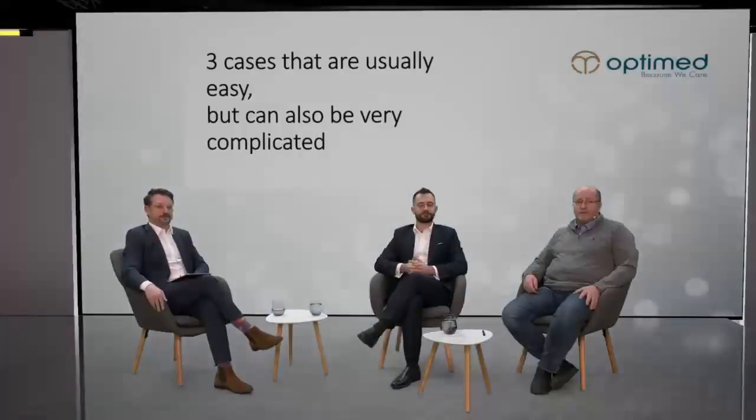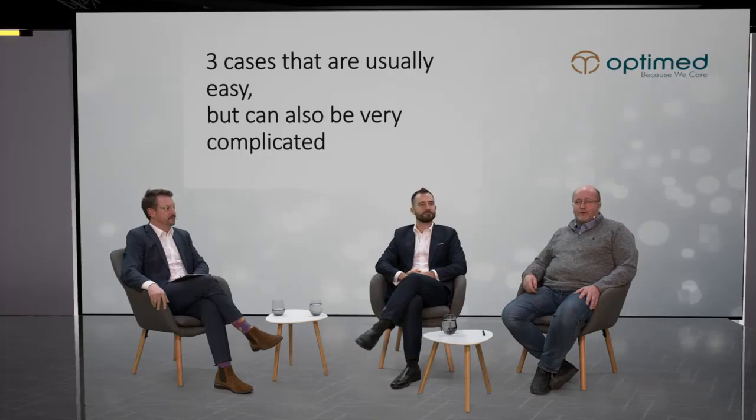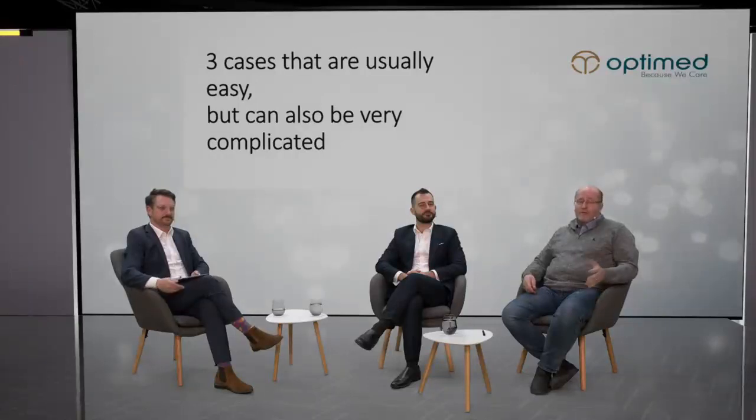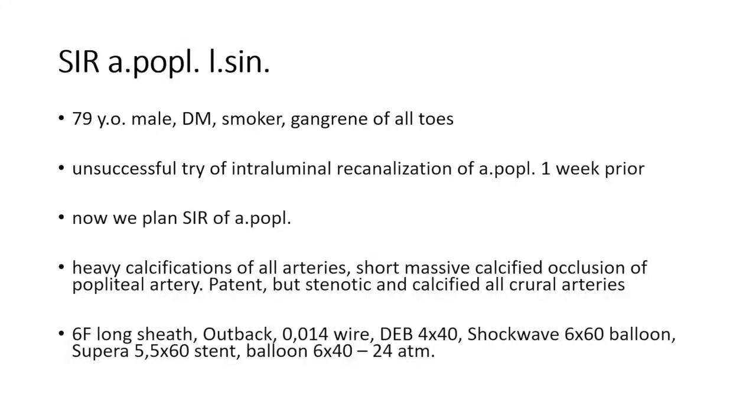I would like to demonstrate three interesting patients. Usually these lesions are easy, but can also be very complicated, and these three patients are complicated. This first patient is a 79-year-old male smoker, diabetic, with gangrene of all toes.